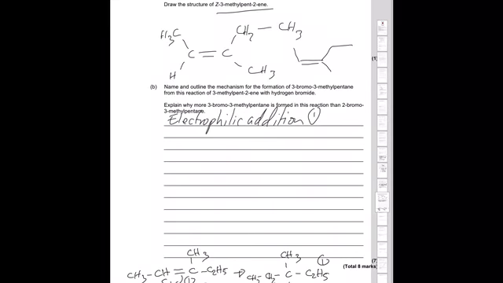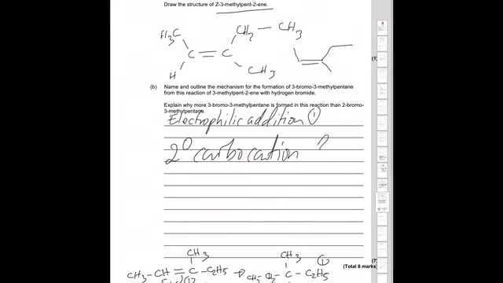Well, remember, stability goes, the most stable is tertiary carbocations. There's 3 carbon groups surrounding the carbocation. Then it goes down to 2, secondary carbocation. That's 2 alkyl groups or carbon groups around the carbocation. And then lastly, the least stable one is a primary one, where there's only 1.